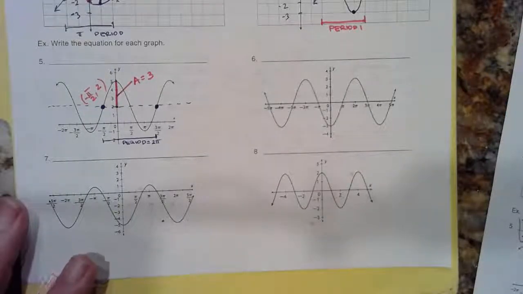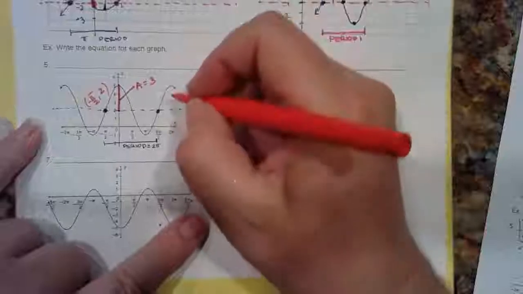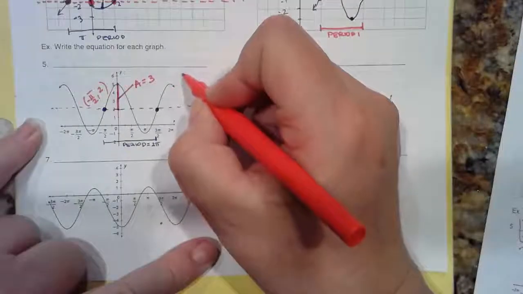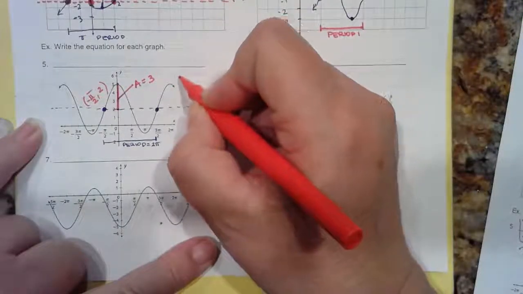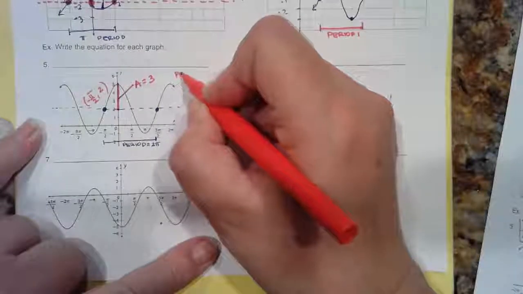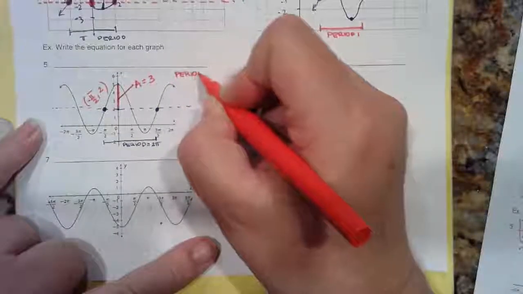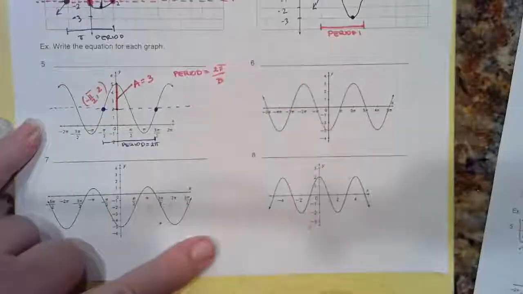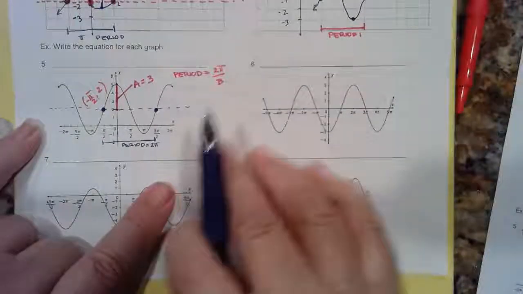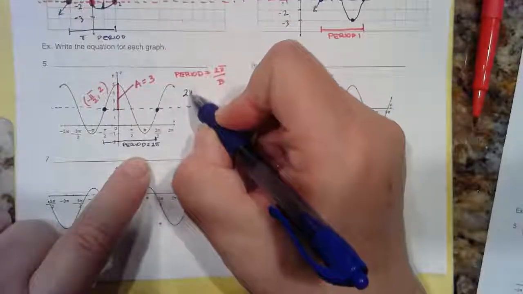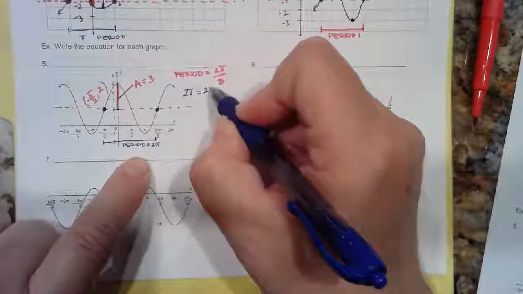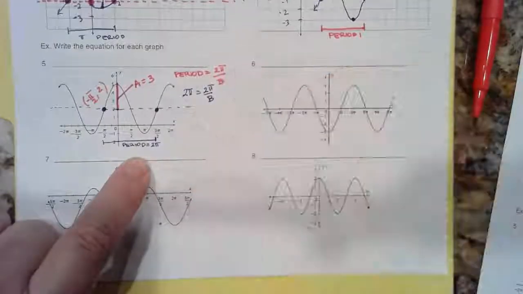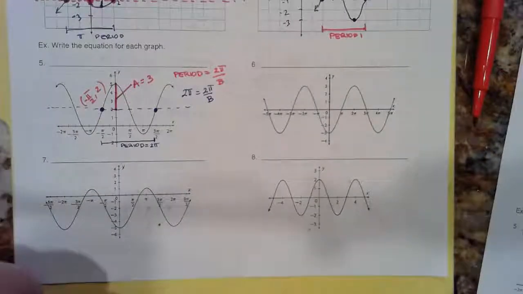So now I need to find my B. This is a little tricky, so we're going to go backwards. So you know that period equals 2 pi over B. Well, we found the period. What was your period? 2 pi. So I can put 2 pi equals 2 pi over B. And so you have to solve for B.